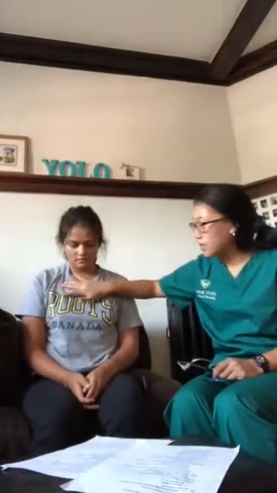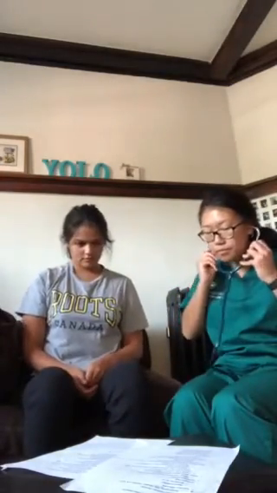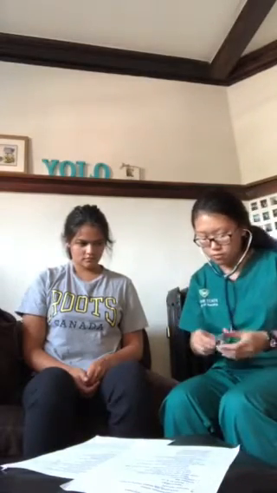Next, we'll auscultate her heart, and we'll be looking at the 5 different areas. We'll look at the aortic here, at the second intercostal space, the pulmonic, Erb's point, the tricuspid, and then the mitral down here, which is also our apical pulse. So I'll start with her aortic.